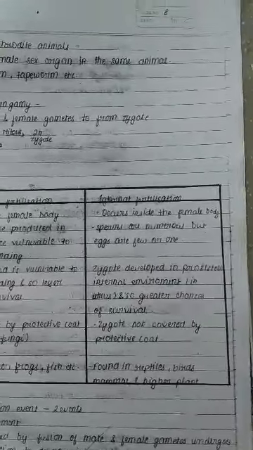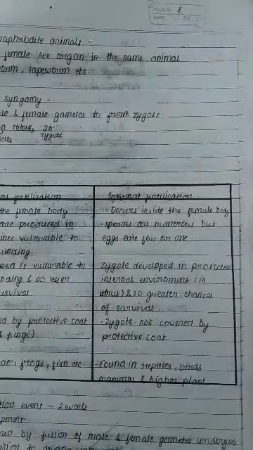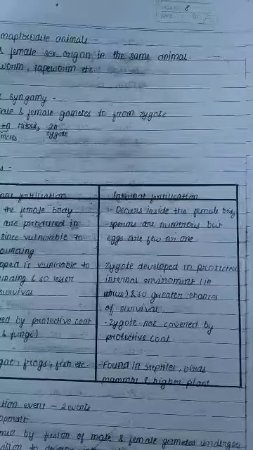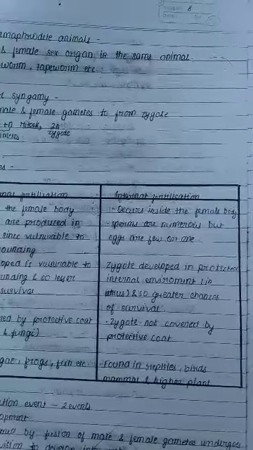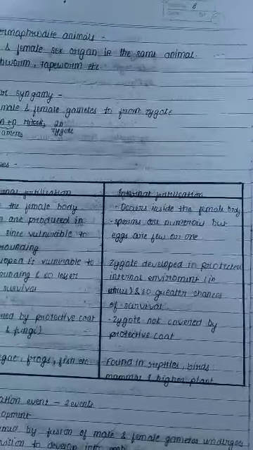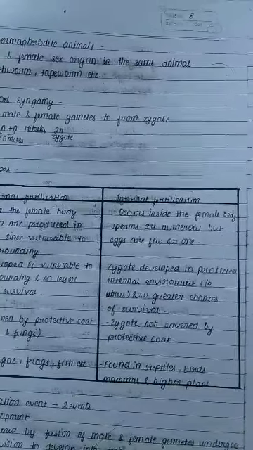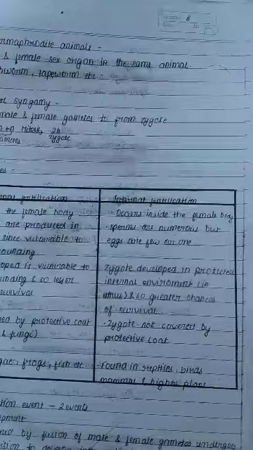Now next is internal fertilization. As the name suggests, fertilization takes place inside the parent body or the plant body, that is, inside the female body.